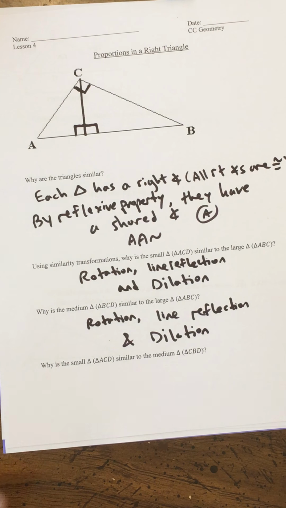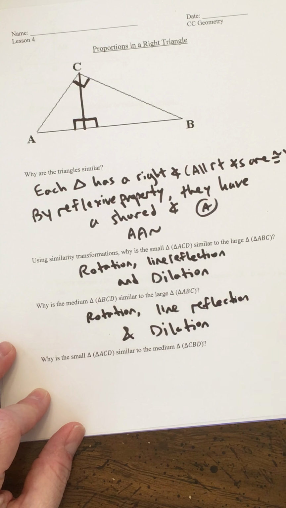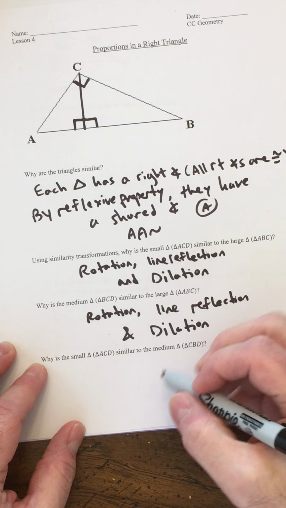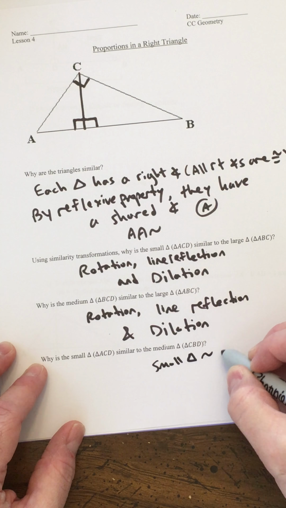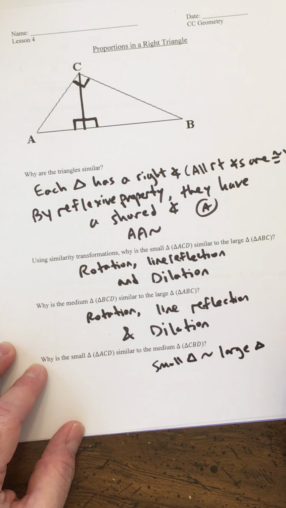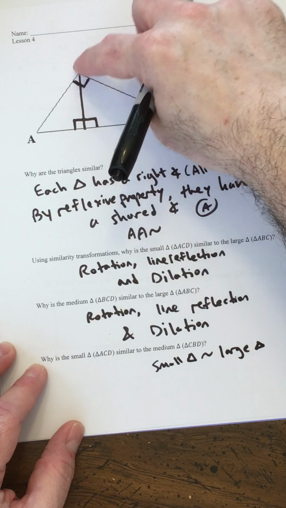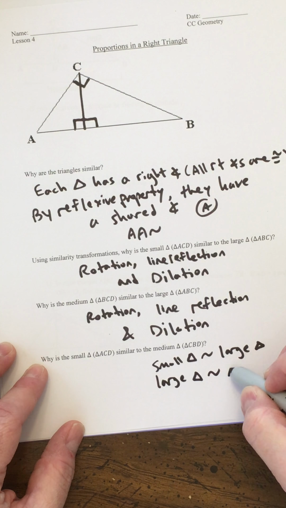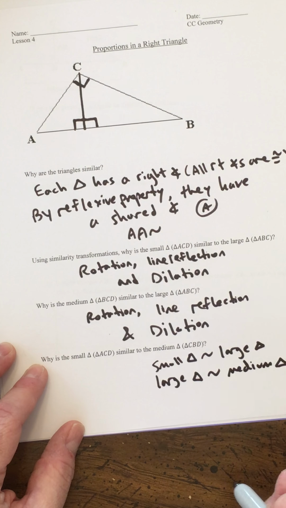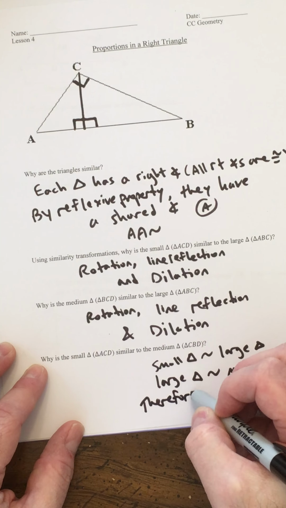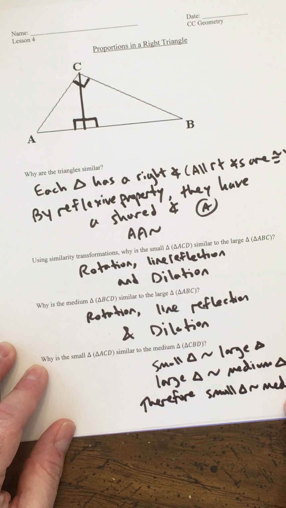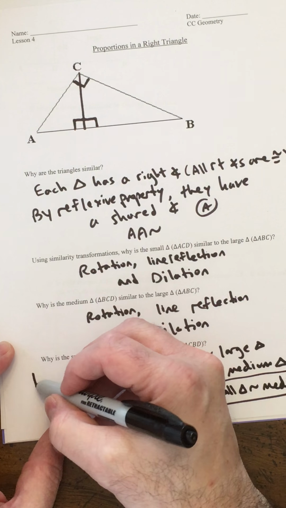There's another way to do it, and that is through a thing called the transitive property. Let me explain. Since we know from here the small triangle is similar to the big triangle, small triangle similar to the large triangle, and we know from here that the medium triangle is similar to the large triangle, then we can conclude, therefore, the small triangle is similar to the medium triangle. This logic here is called the transitive property.